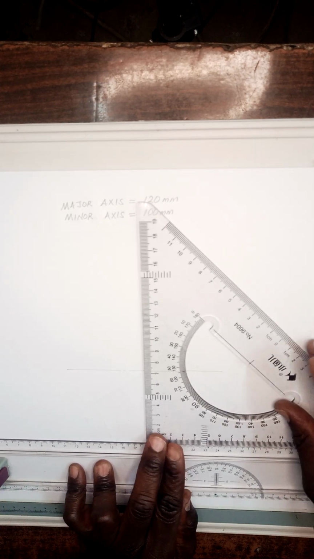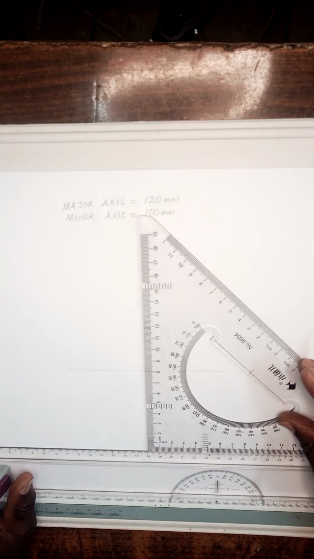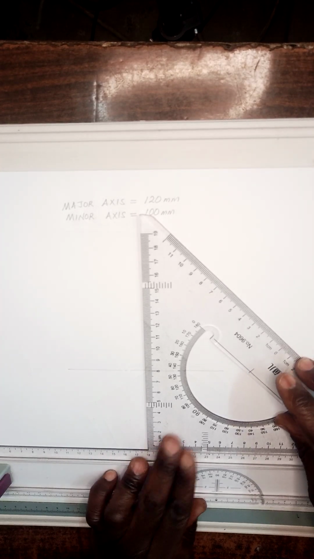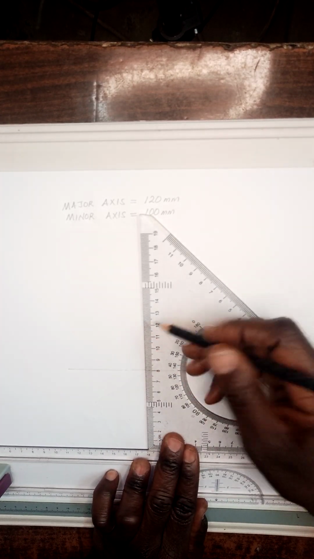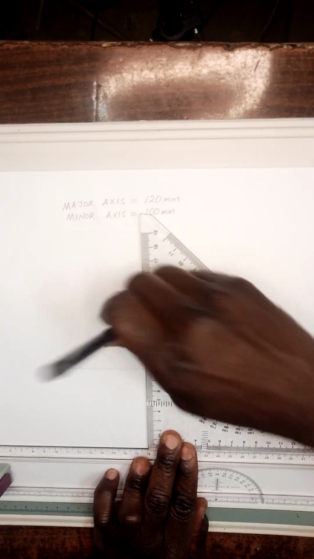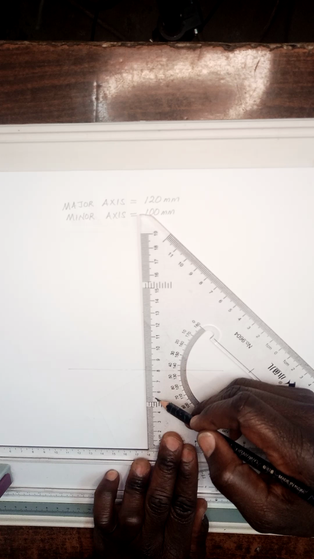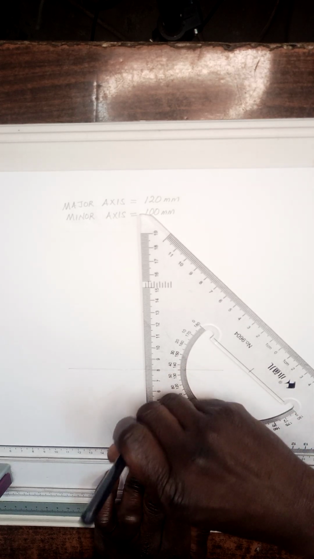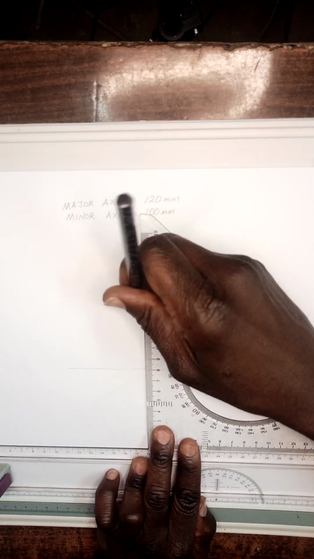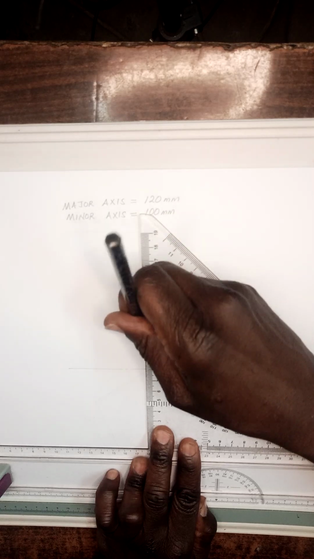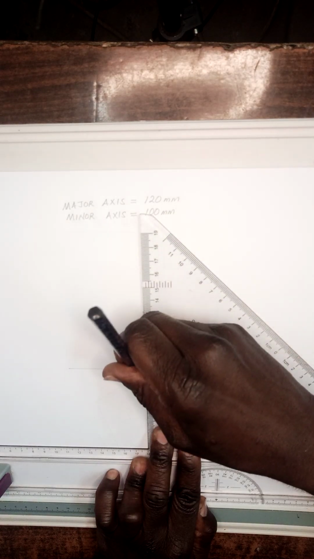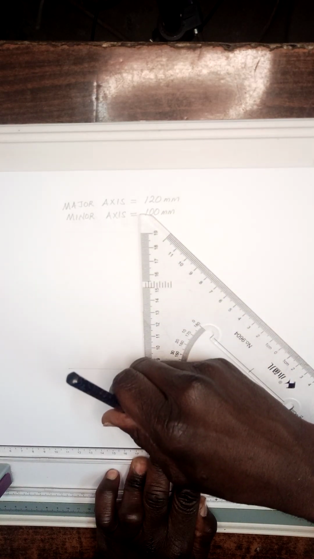So here we go. So 1, 2, 3, 4, 5 there. 1, 2, 3, 1, 2, 3, 4, 5. Okay, so our minor axis will be drawn in that fashion up to here.